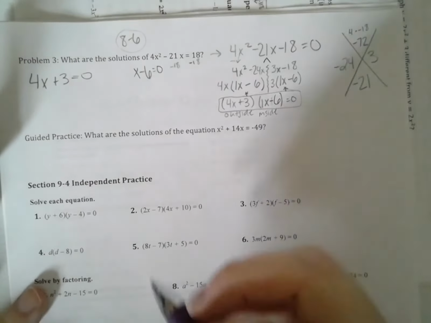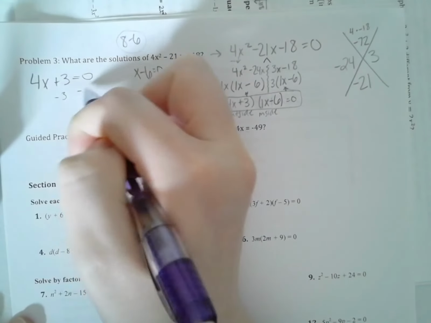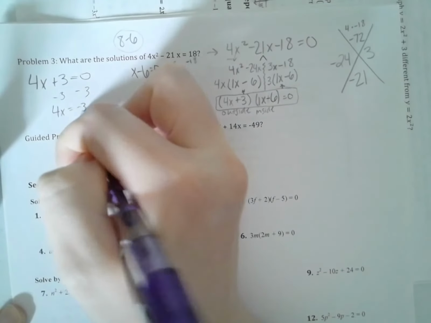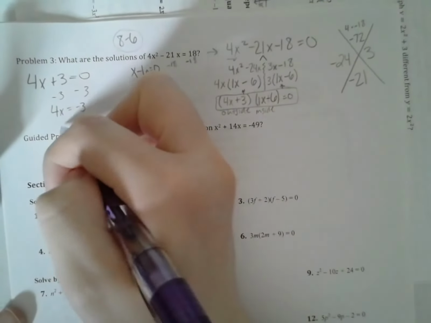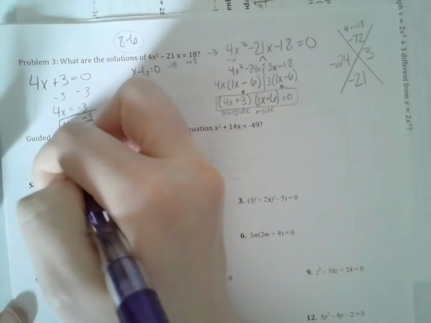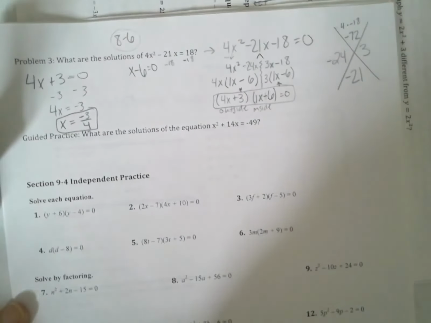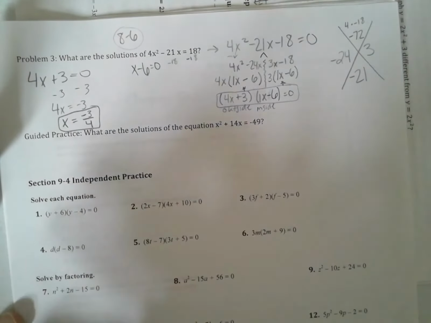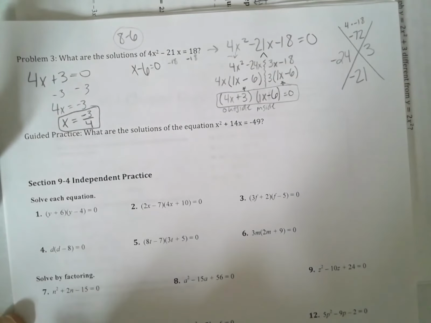So now I have to solve both of these. So I'm going to subtract 3 on the side for both. So I'll get 4x equals negative 3. Then divide by 4. So my answer will be x equals negative 3 over 4, or negative 3/4. Okay. If you get that as a decimal, that's fine. It'll be negative 0.75. Okay, decimals will work just as well as fractions.